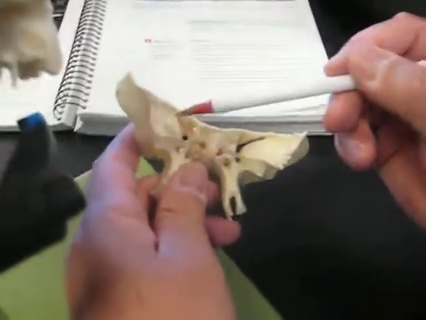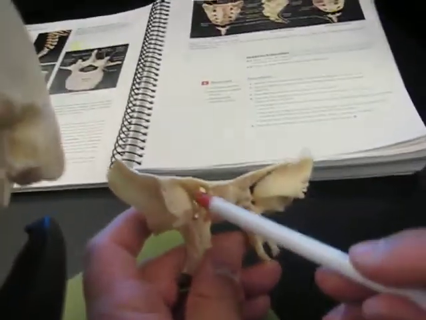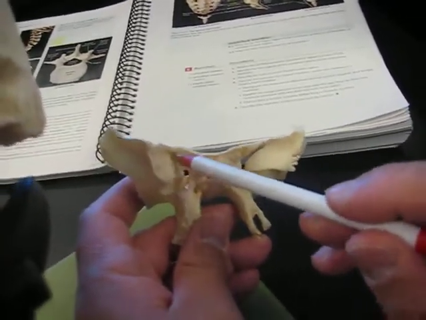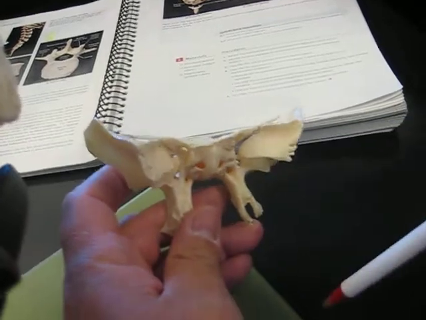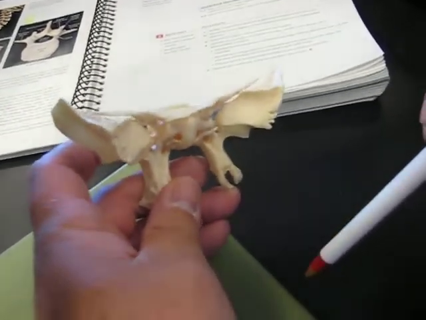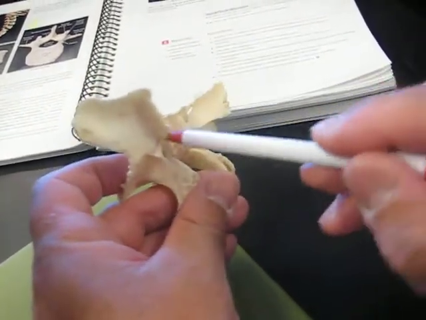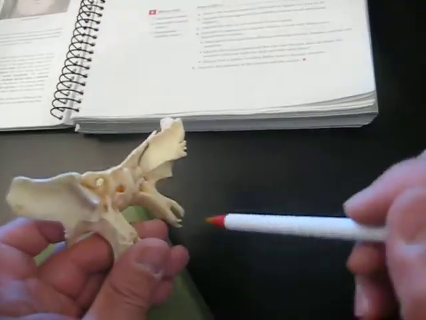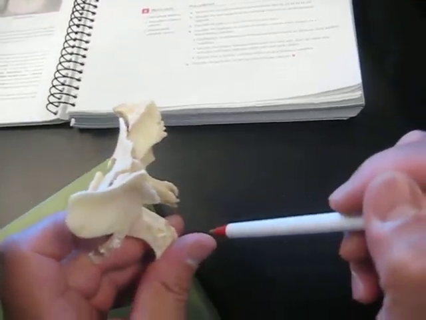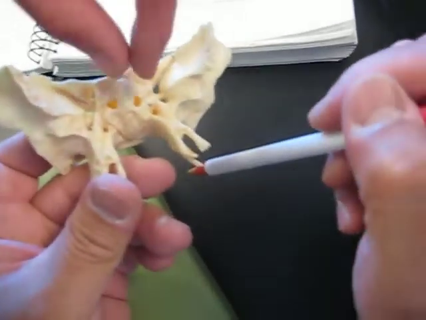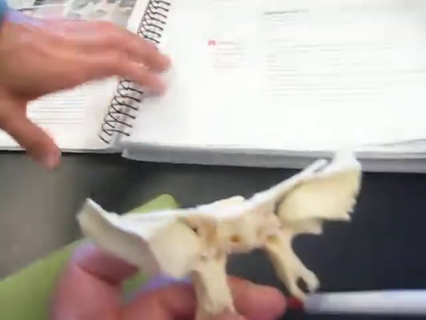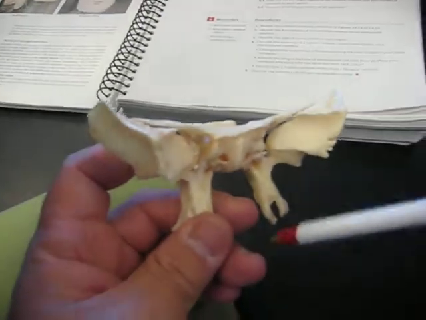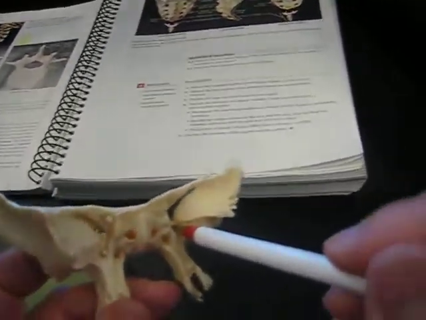Okay, so here lesser wing, greater wings, and you see this opening here. That is the superior orbital fissure. And then here you have the optic canal. That's where the optic nerve passes through. That's right. And here is the foramen rotundum.